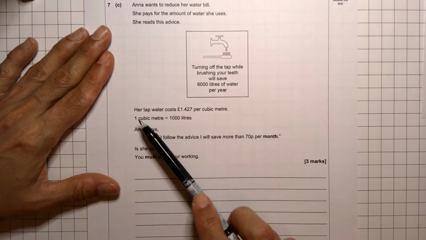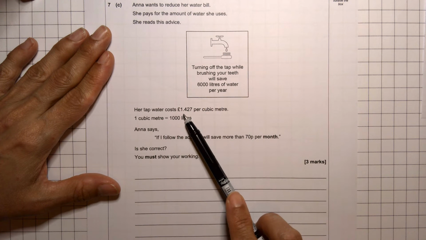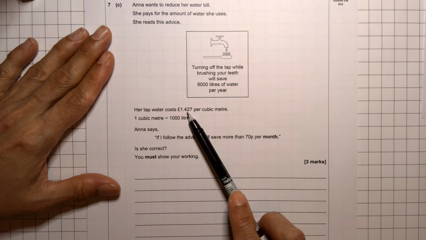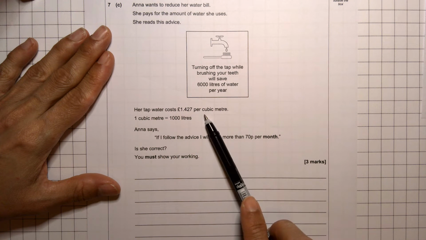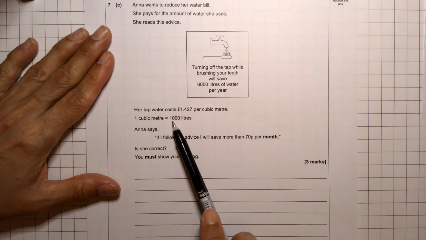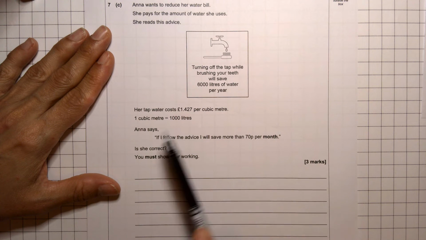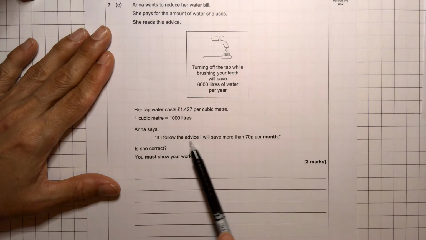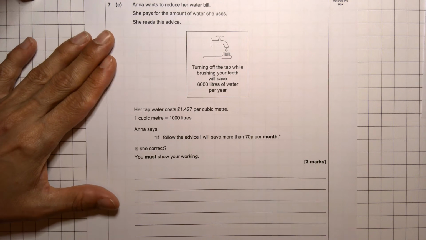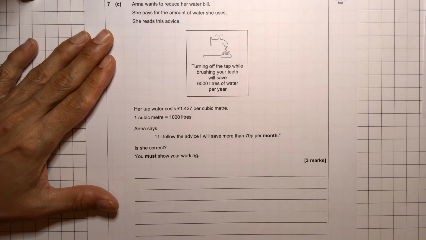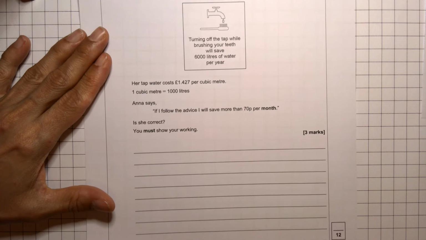They also tell us that the tap water costs her £1.427 every time she uses 1 cubic metre. They also tell us that 1 cubic metre is the same as 1,000 litres. Anna says, if I follow the advice, I will save more than 70 pence per month. So we're first going to find out how much she saves, and then we're going to have to compare it with her statement to see if she's correct or not.